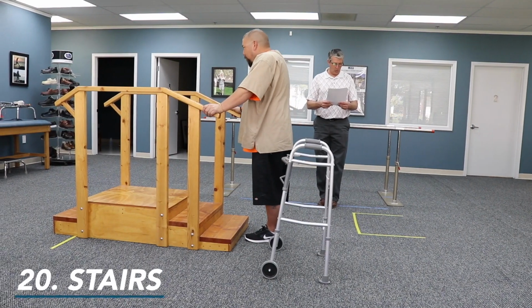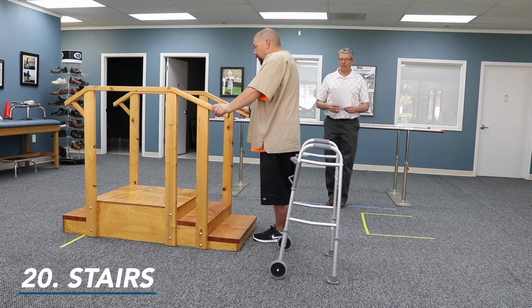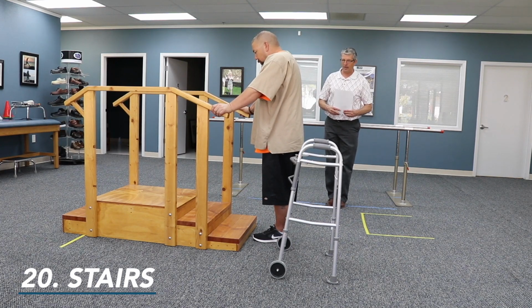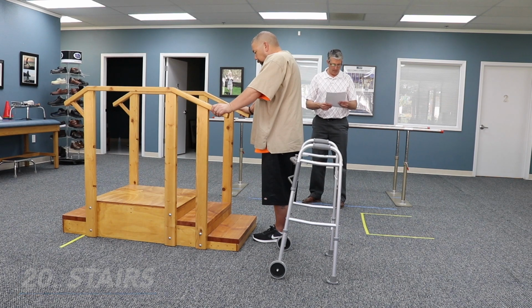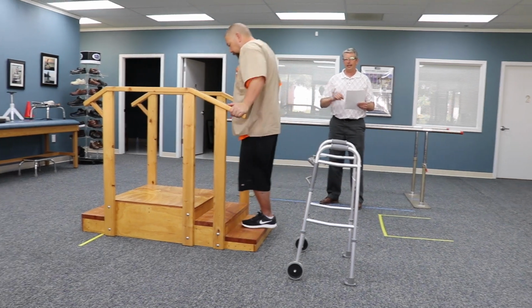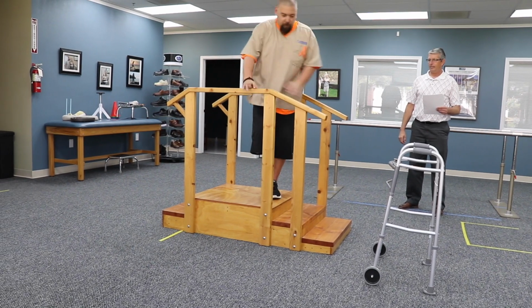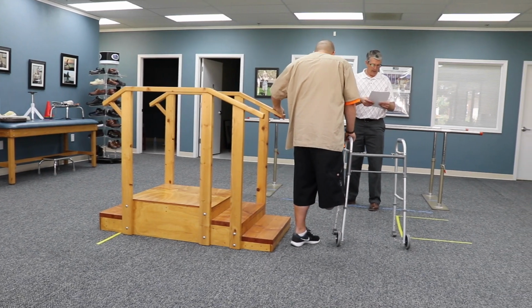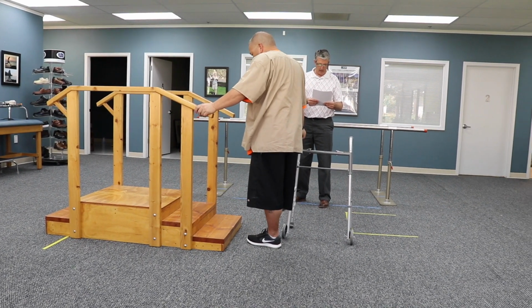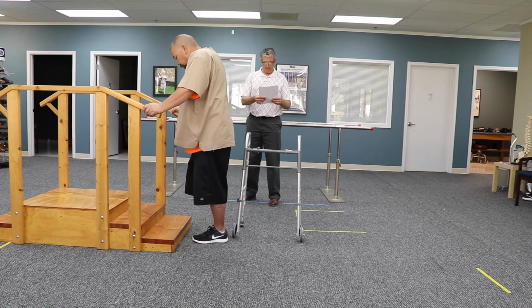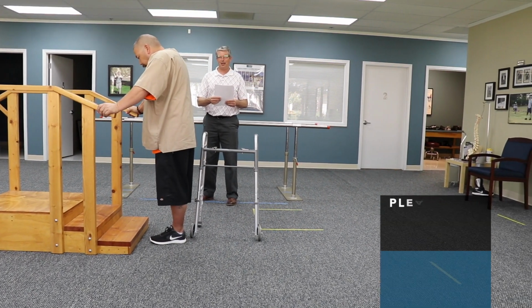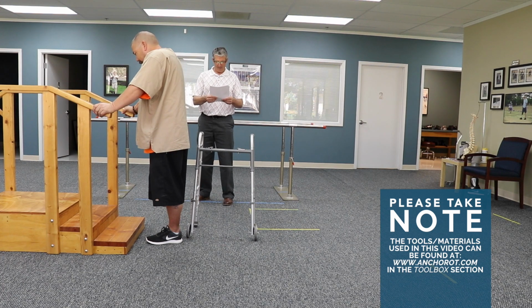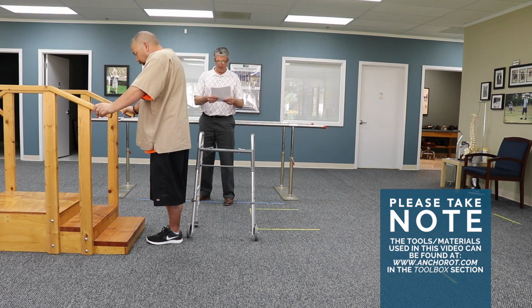Okay, this is number 20, stairs. So you can have your patient come to the stairs. Now this is Jay without his prosthesis on. He's going to go ahead and go up and down the stairs. You're looking at ascending and descending independently. Okay, so he was able to ascend in a controlled manner, step over step, kind of. Without his prosthesis, you can't assess that. So since he wasn't able to do that, and he must use the railings for support, he got a 1 on that, both ascending and descending.